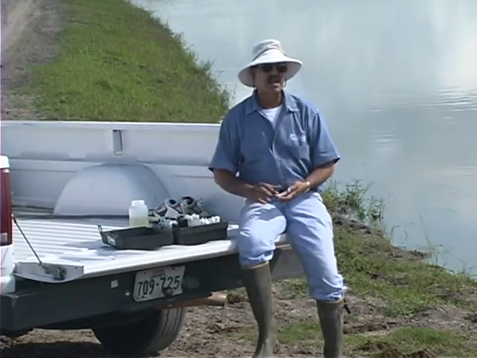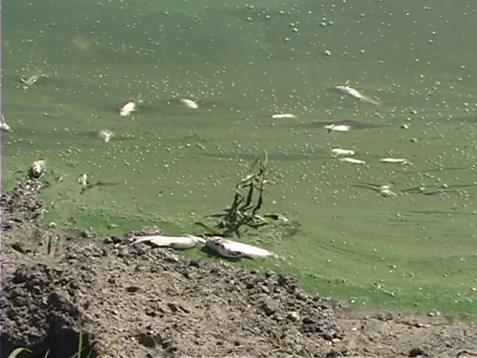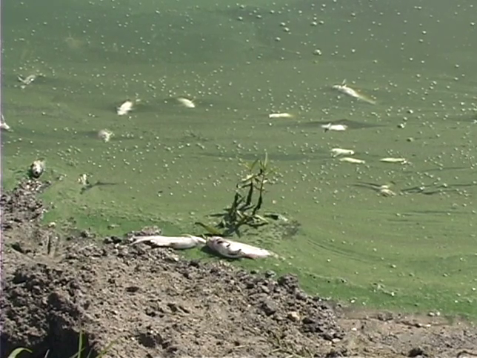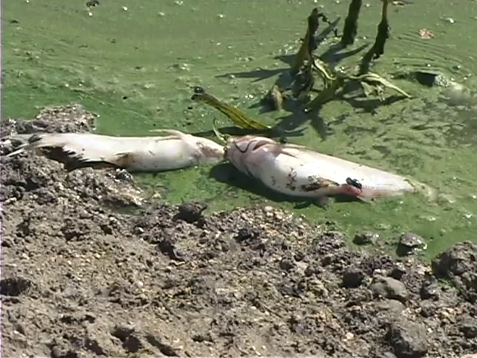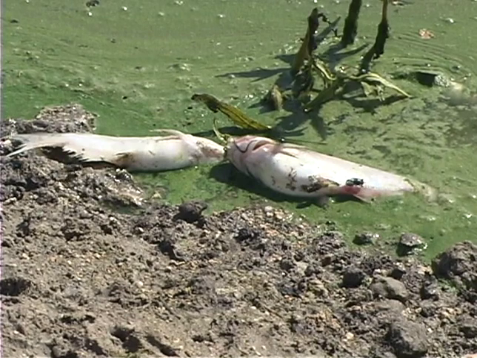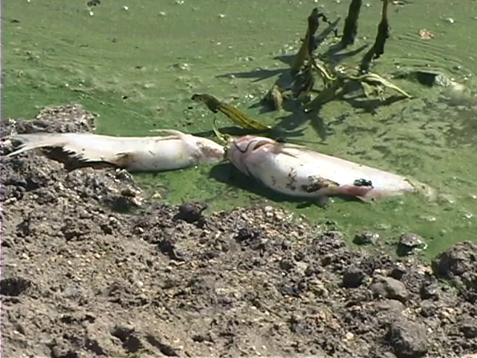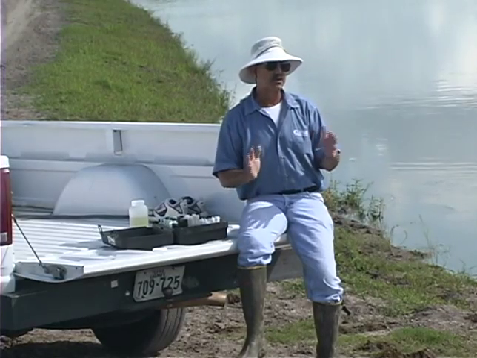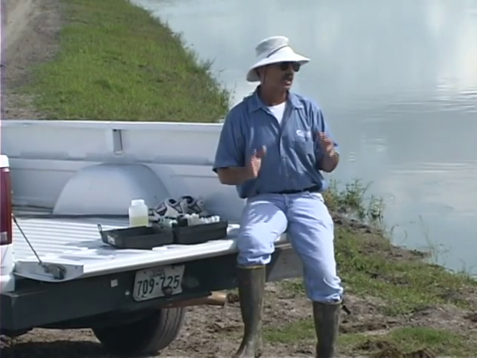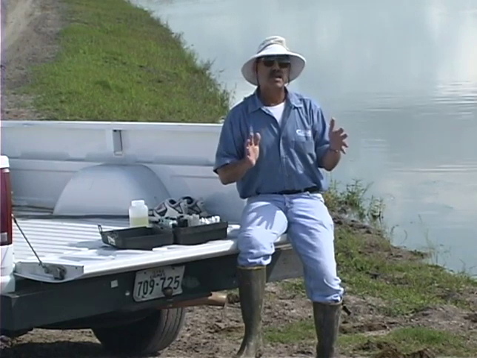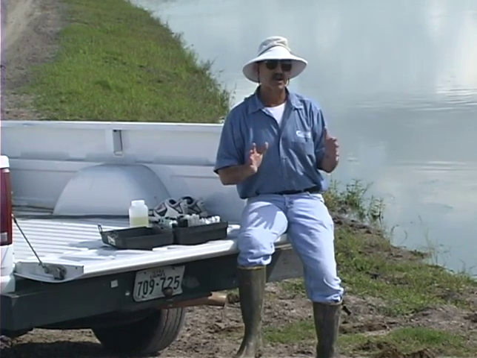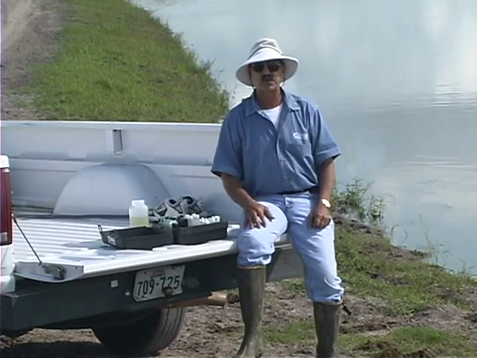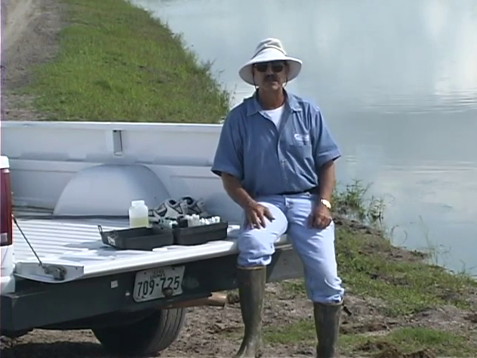As you can see behind me in this pond, we've had a fingerling die-off overnight, and we've also got an accumulation of scum on the surface of the water, indicating that we might have had a phytoplankton die-off recently. One of the problems with a phytoplankton die-off is that we very frequently end up with a high ammonia concentration in the water afterwards. So the first thing we're going to test for this morning will be total ammonia nitrogen.